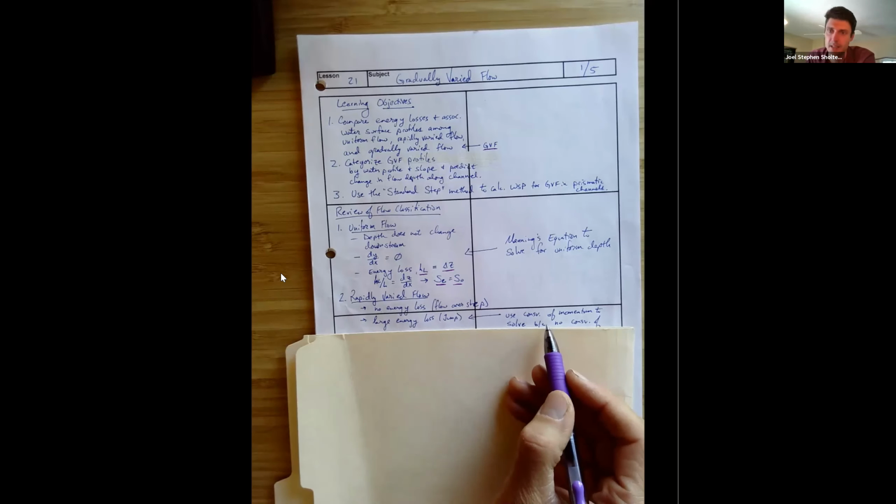But then we also have the hydraulic jump, and I posted a video on that, might have been a week and a half ago now. For a hydraulic jump, we have a big energy loss from all that turbulence. That's rapidly varied flow. And then we go to conservation of momentum to actually calculate the sequent depth, or the depth downstream of the hydraulic jump.